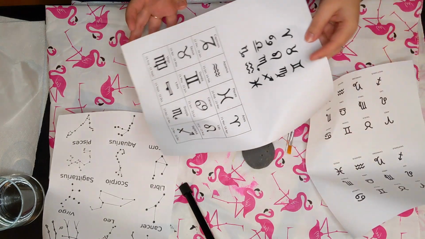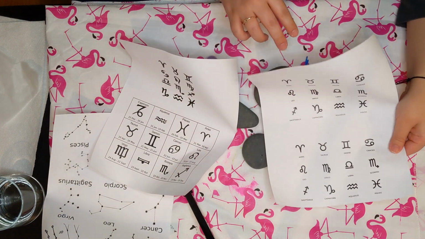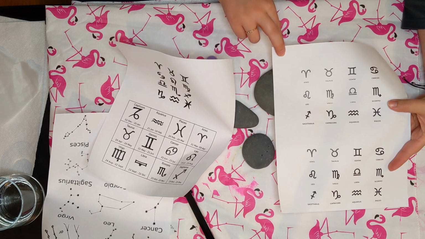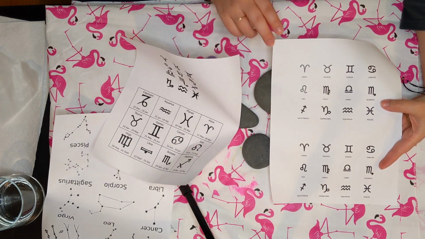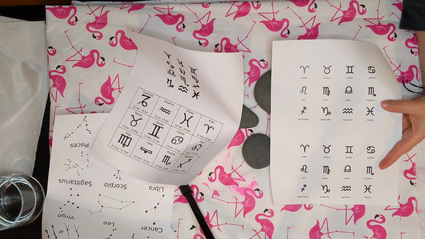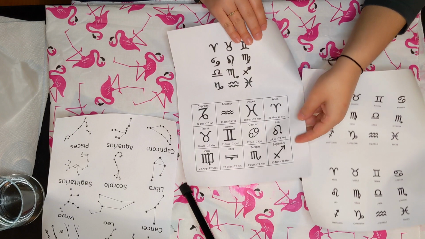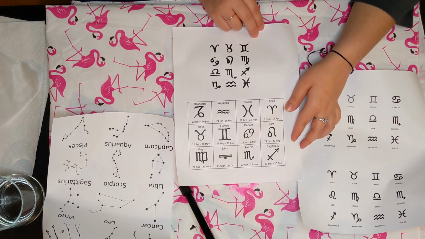Then one will have, I did double in case people, for whatever reason, I kind of thought that people might want to do the simplistic ones. So if you want to do that, I gave you 2 in case you wanted to trace it or something. But that's what they are. And these are all really the same. You'll see they're just kind of in different orders.